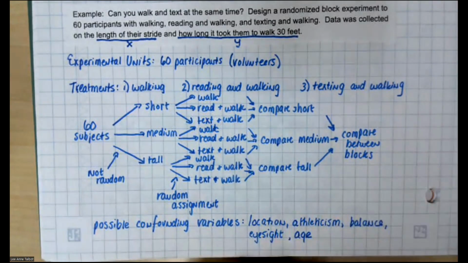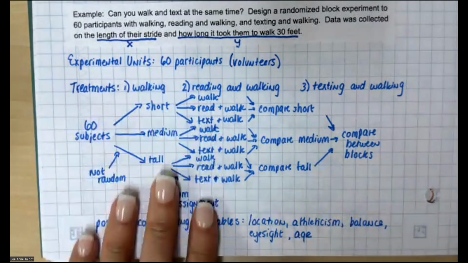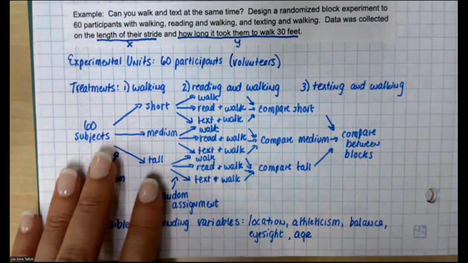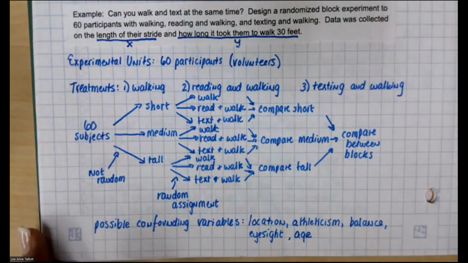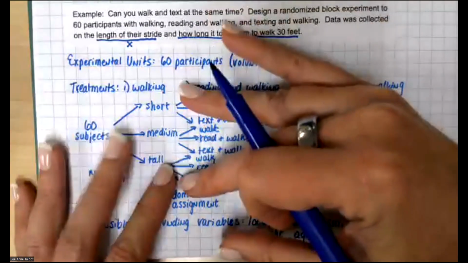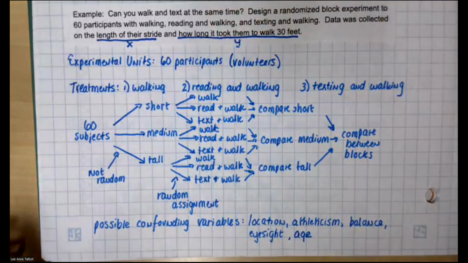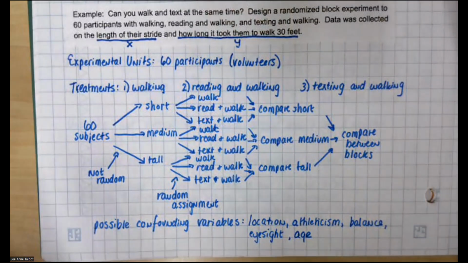Yeah, sure. These are all just possible things you could think of that we were not able to control. We were able to control height. We were only able to account for one thing, but other things might affect the results, just saying.